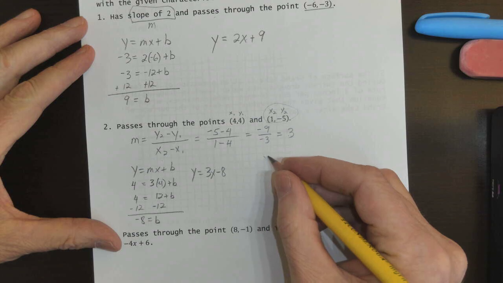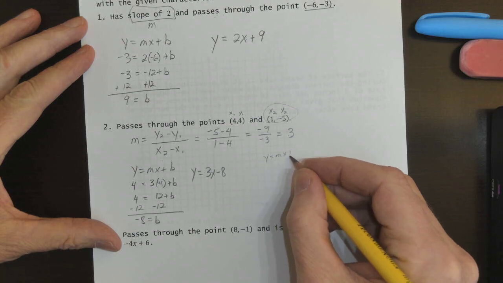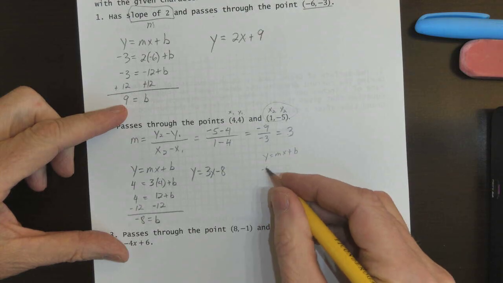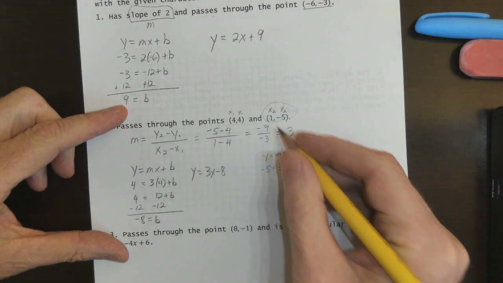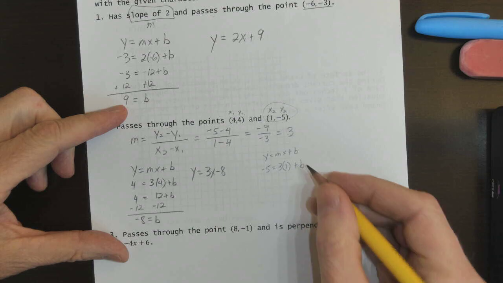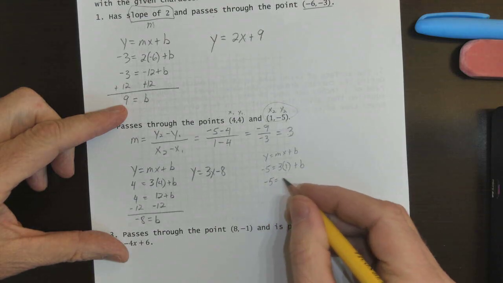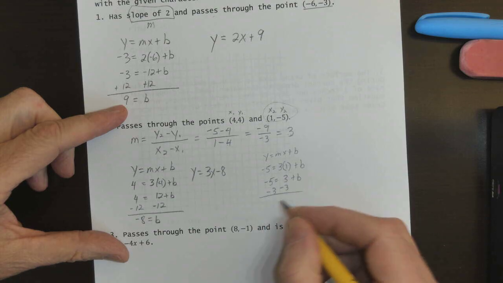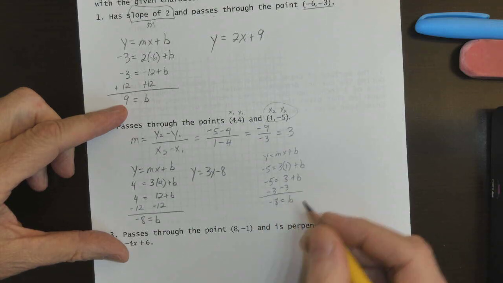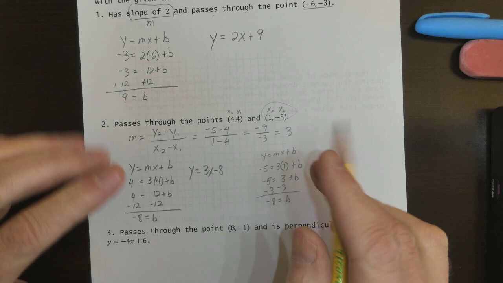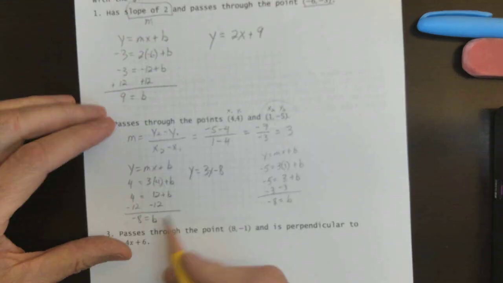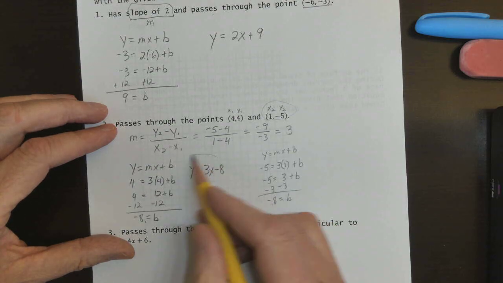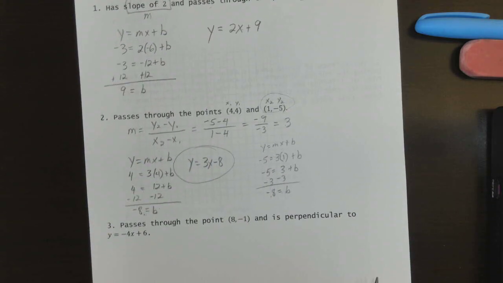So in y equals mx plus b, here y is -5, m is still 3, x is 1, plus b. -5 equals 3 plus b. I have to subtract 3 from both sides. I got -8 equals b. So I'm just showing you, you don't have to do both ways. You just need one of them. If you got the right slope, you're going to get -8 for b either way.